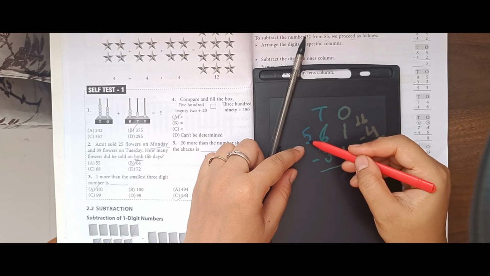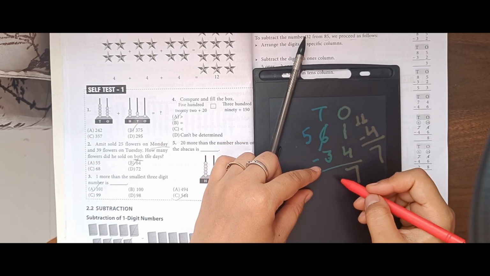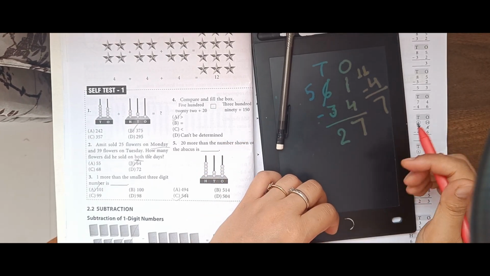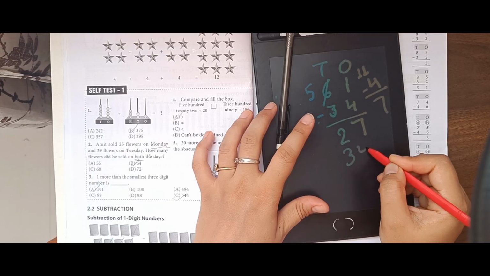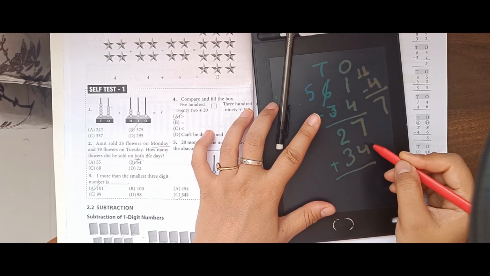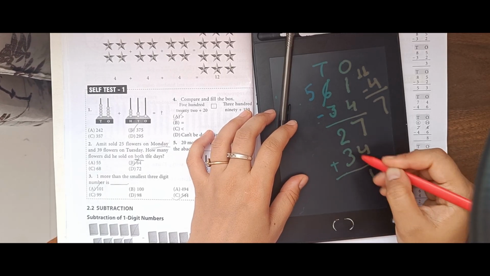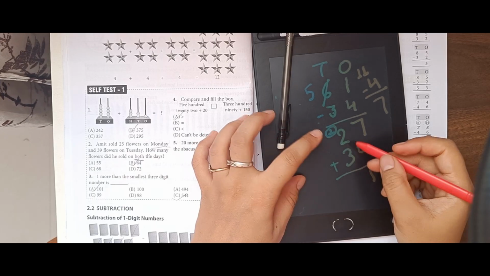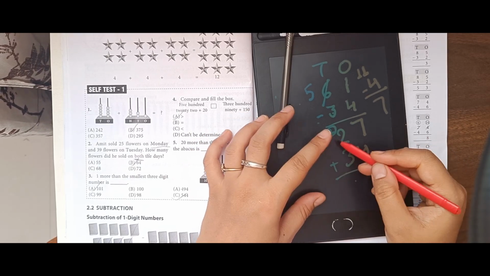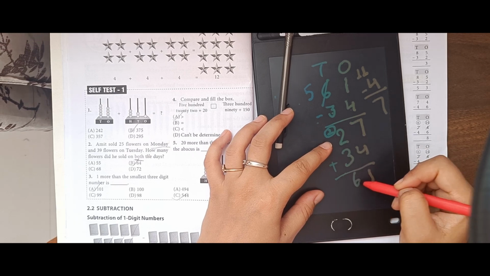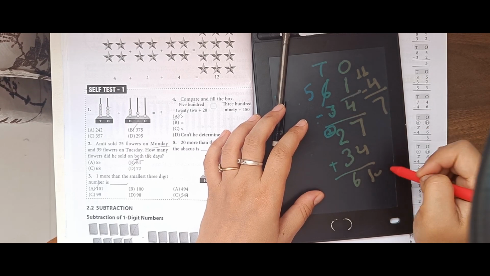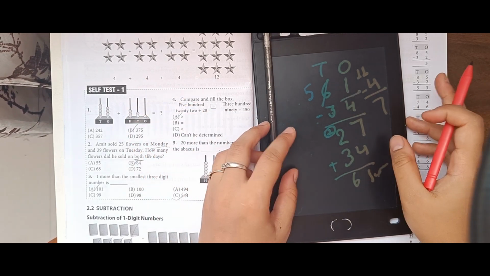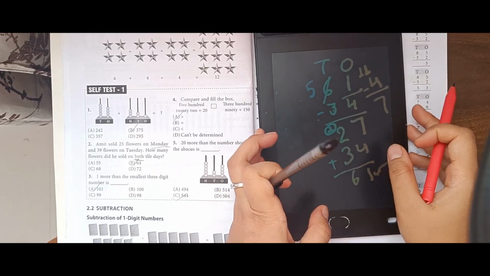Now 5 minus 3, it's 2. And you can check this again by adding. So 7 plus 4 is 11, and carry over 2 plus 3, 5 and 6. So this number will match with this number. So you can check your answer also when you do subtraction.